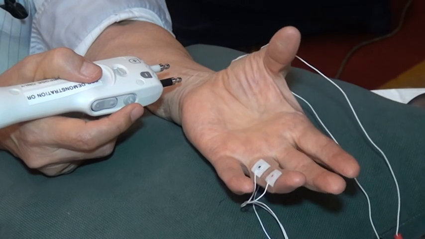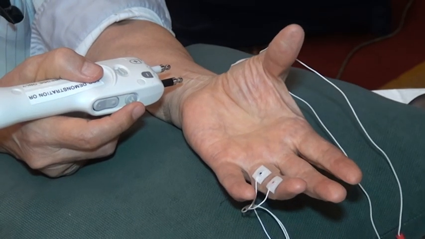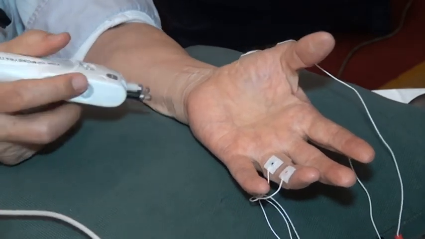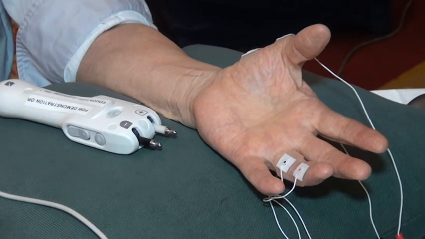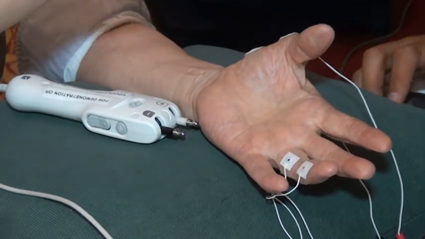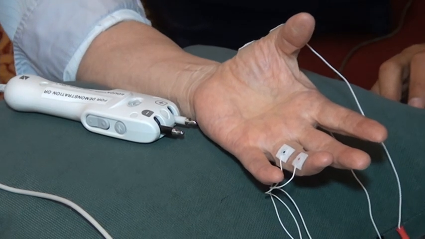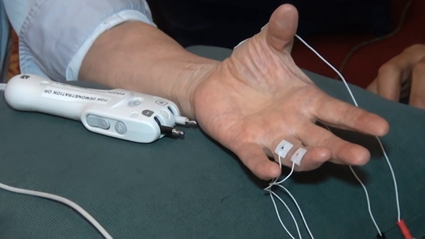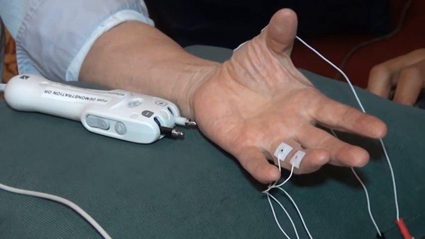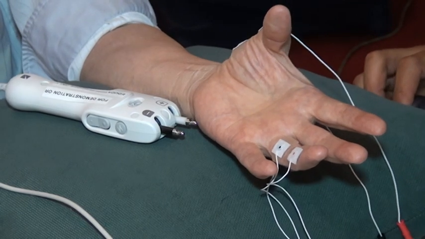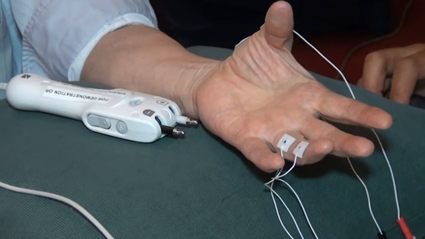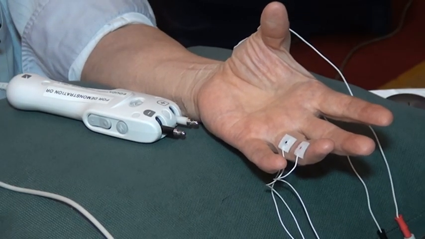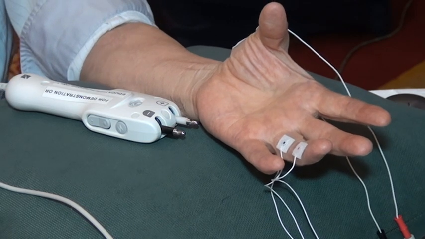When I move, actually I'm shortening the abductor pollicis brevis. If you shorten the muscle, what you record on the screen here, the big response, is a compound muscle action potential. It comes from all the motor units in that particular muscle. That's why it's called compound muscle action potential. And when you shorten the muscle, motor unit potentials become synchronized. If they synchronize, the duration becomes shorter and amplitude becomes higher.